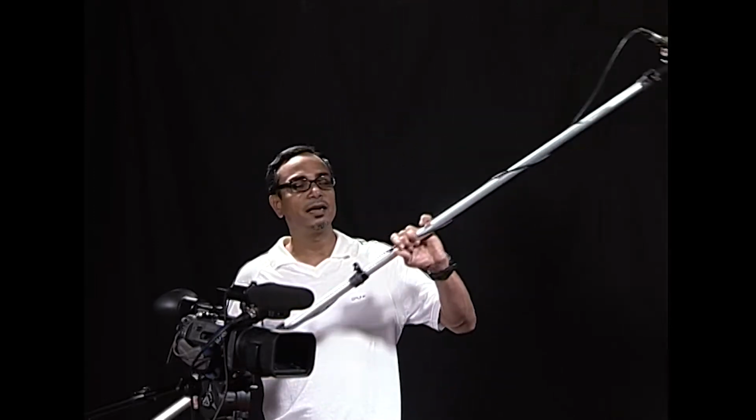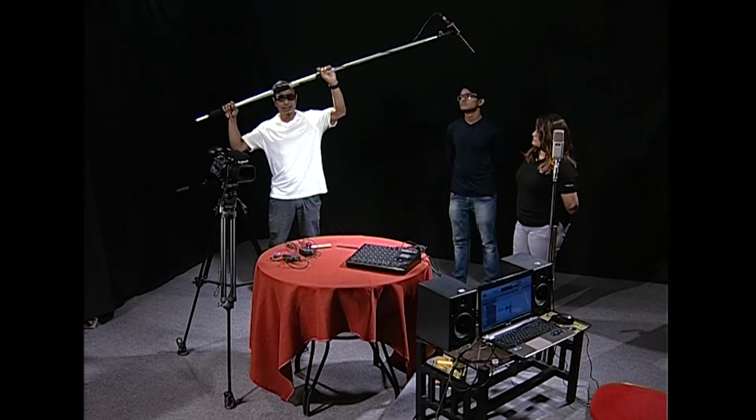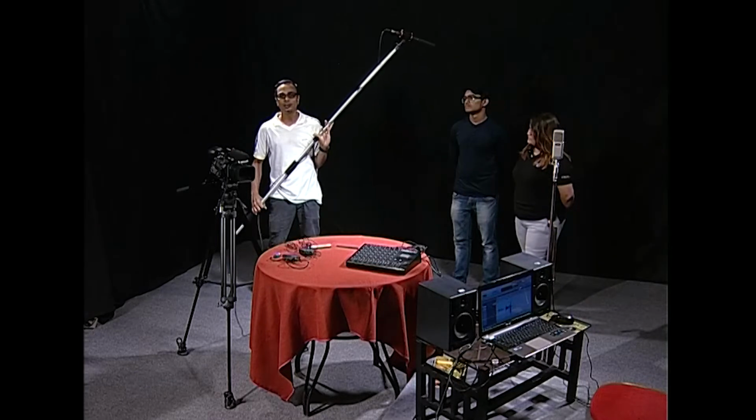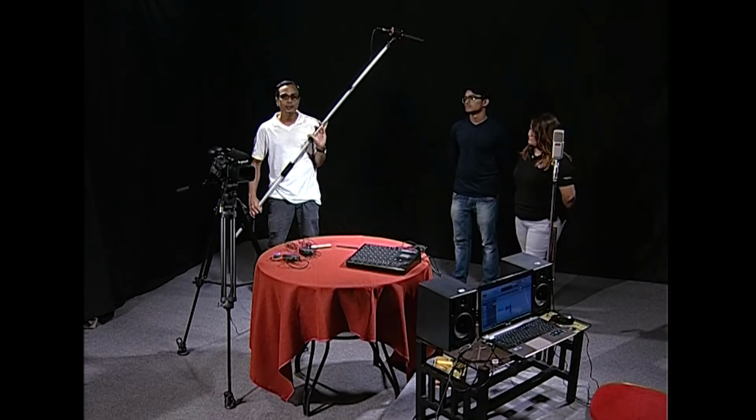And if I am holding it for more than that, it becomes even more painful. And after a point of time, my hands will start shaking. So that is not desirable. Therefore, we come to the second position, which is commonly used while using a boom rod like this.